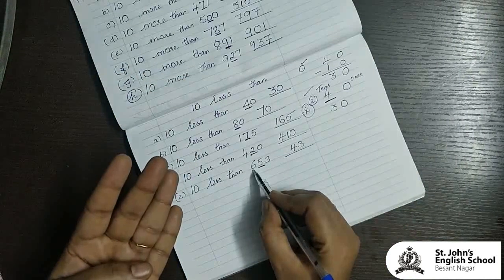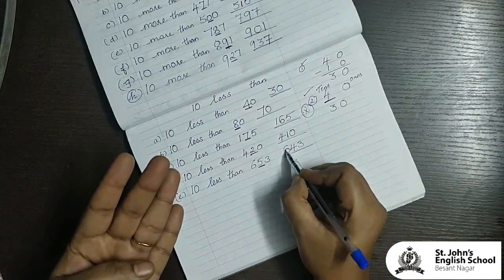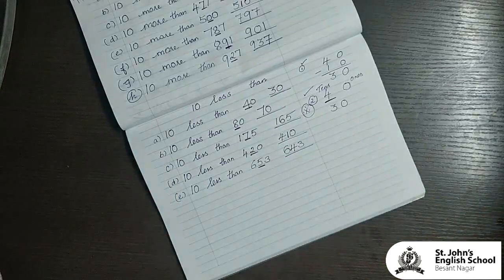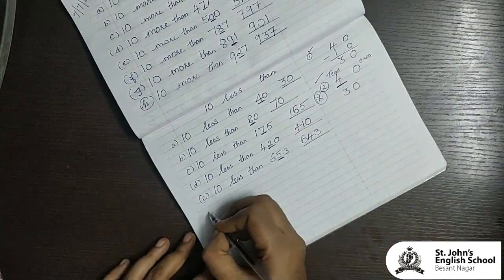What number is there in the hundreds place? 6. There is no other change. I am going to write the same number. So what is the answer? 643. F sum.